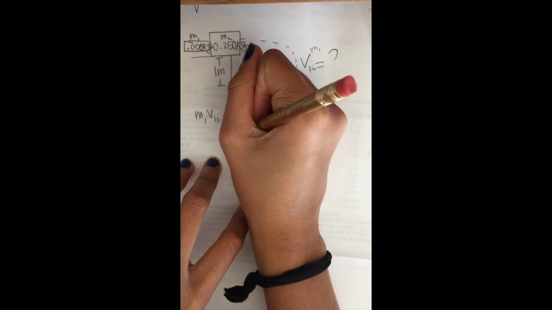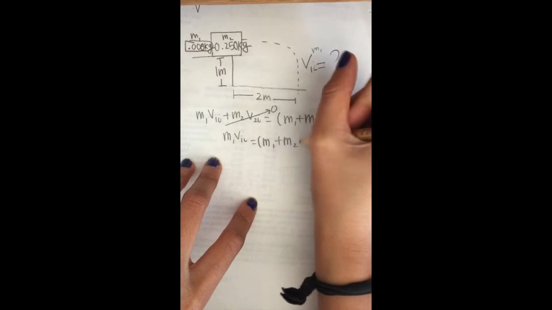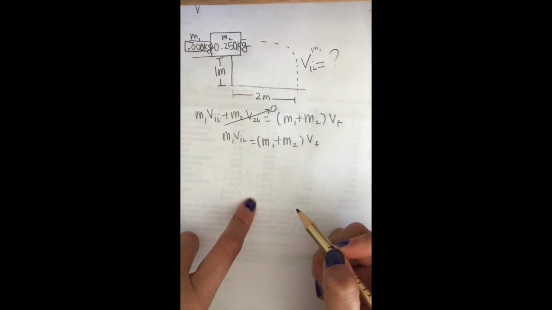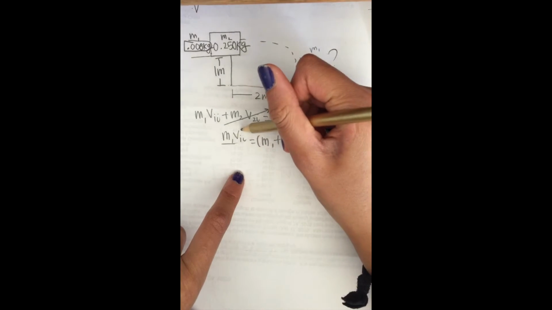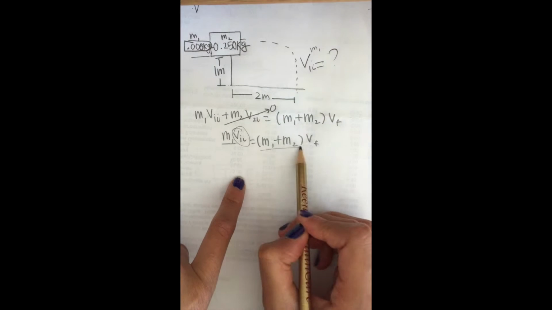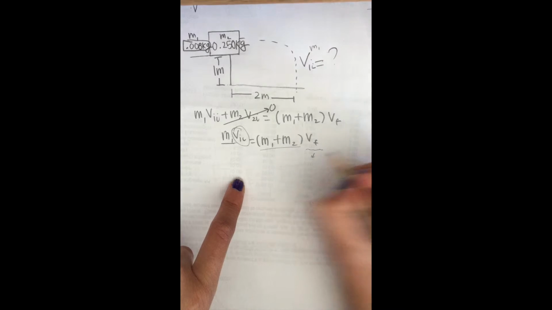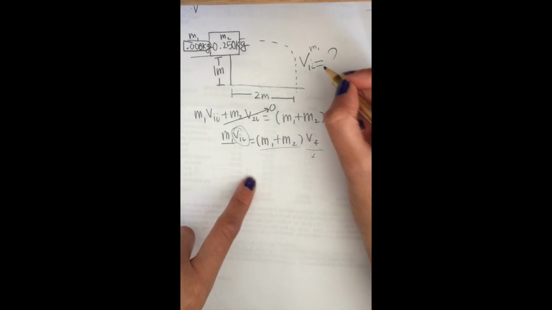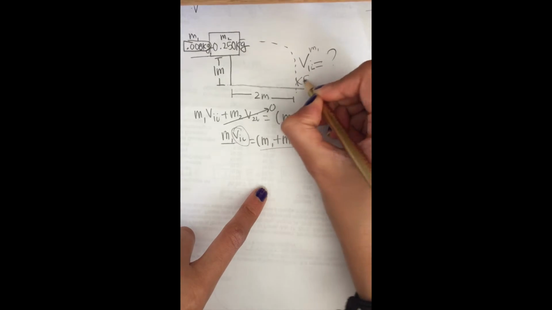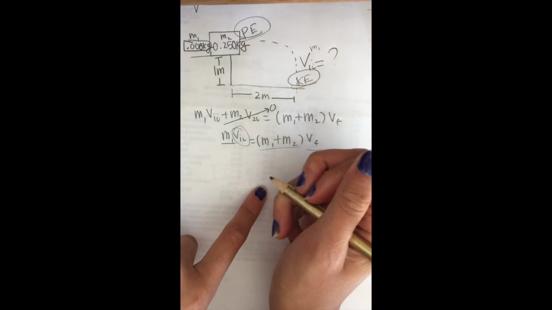So now we have the equation: mass 1 times velocity 1 initial equals mass 1 plus mass 2 times velocity final. Now that we have the equation set up, we know what mass 1 is. We're trying to find the initial velocity of the bullet, which is mass 1. We know what this is, but we don't know what velocity final is, so we're going to have to find that. The way we can do that is we know that energy is conserved. So the kinetic energy here equals the potential energy up here, and we can make those equal to each other.